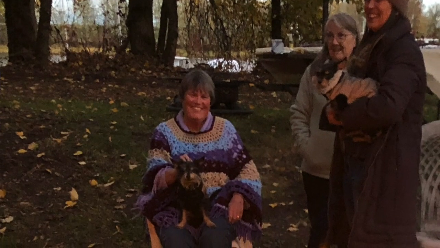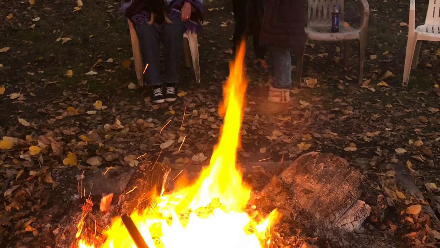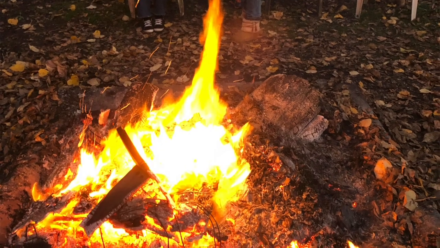It's Black Friday, day after Thanksgiving. We had a wonderful time last night. We had a potluck, and my wife started a bonfire. We have an area where we can do a bonfire, and it's beautiful. And lots of free wood.